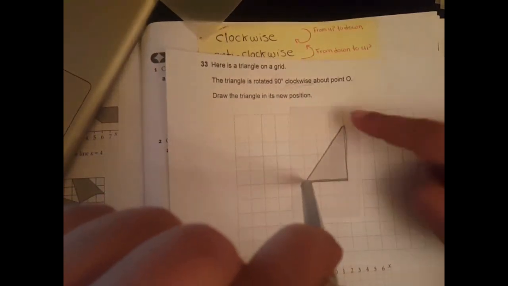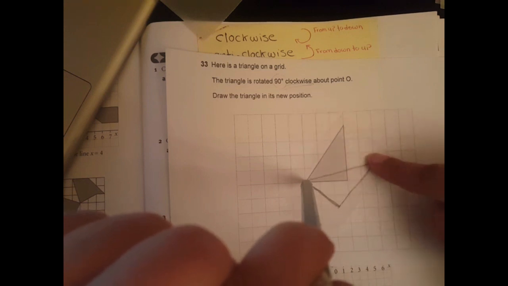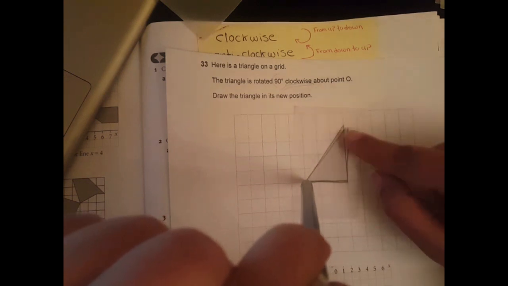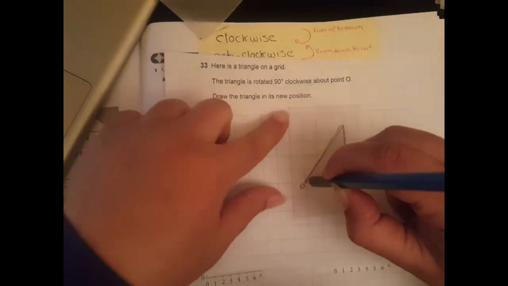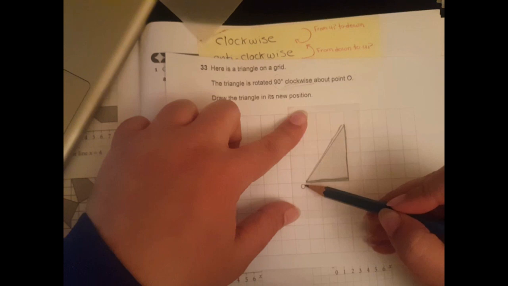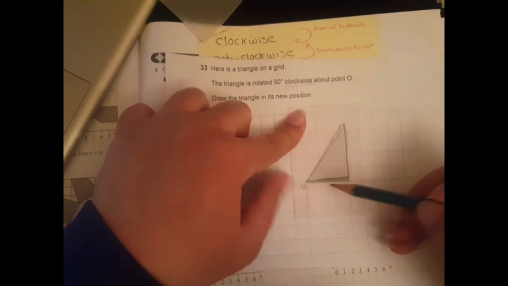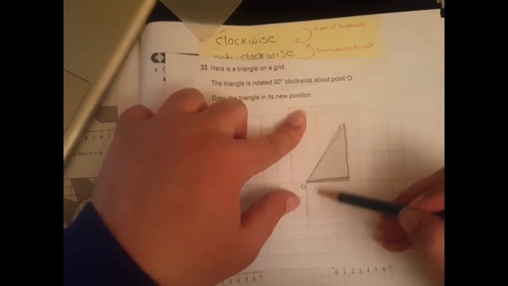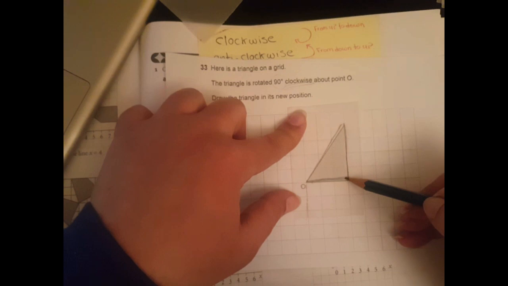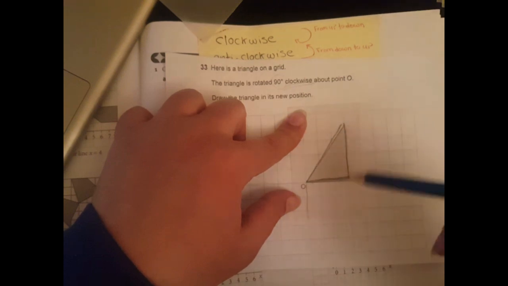And it says rotate it clockwise, so I will move my shape in this direction, from up to down, 90 degrees. If you look at this side of the triangle, it makes a right angle with this one. Can you see the right angle? If I highlight it like that, can you see the right angle now? So this side of the triangle, when I rotate it, must come exactly on the line I drew here. So let's do it again.